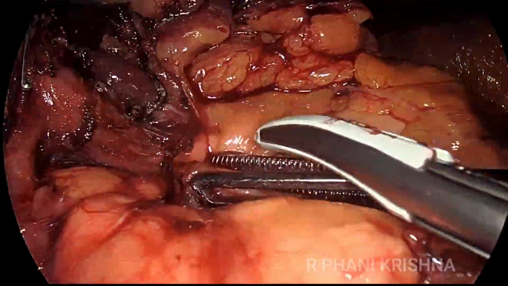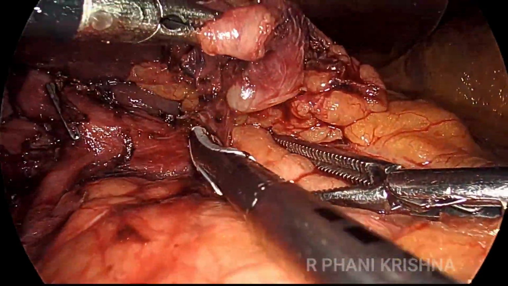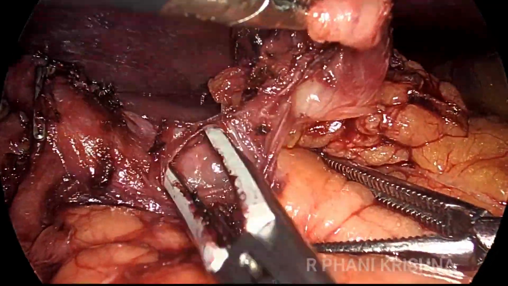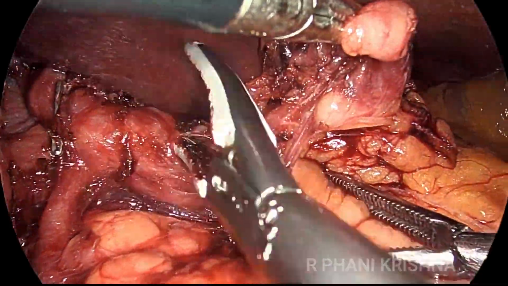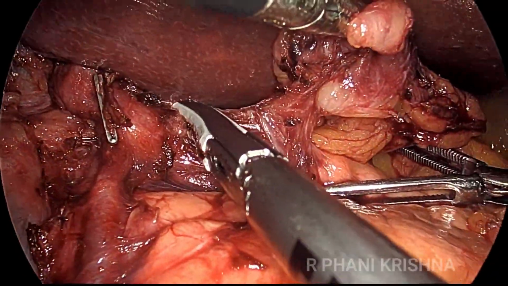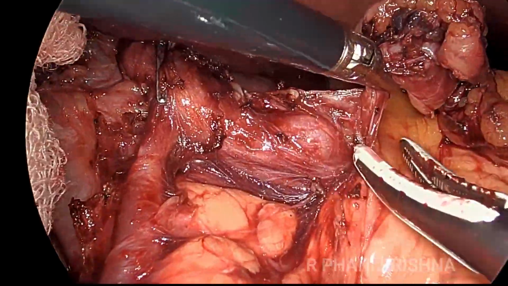Again, like I said, once the vessel is identified, the best plane and the most bloodless plane of dissection will be on the surface of the artery. We stay bang on the surface of the artery and just off the adventitia, and lift off all the fibrofatty and the lymph nodal tissue.